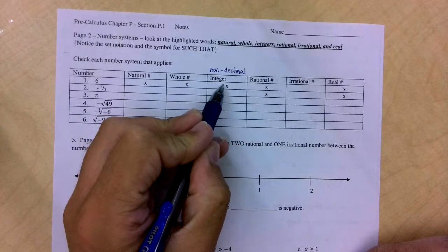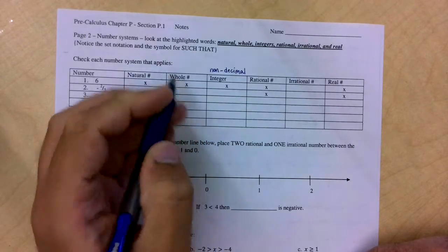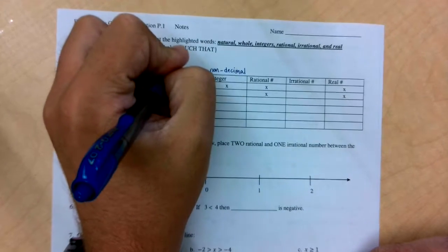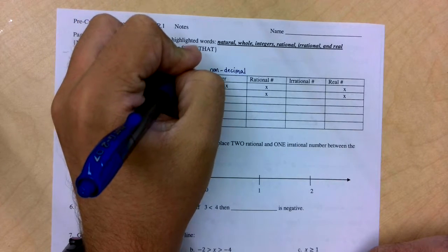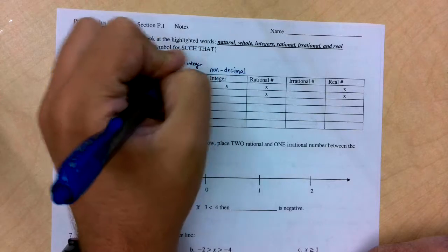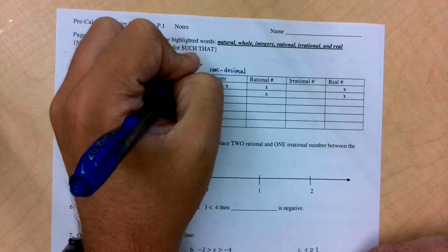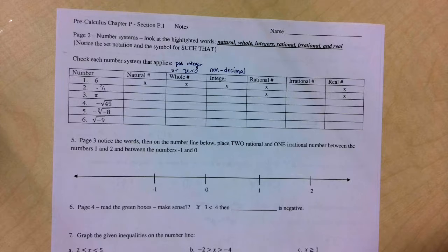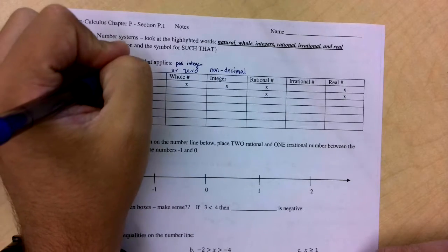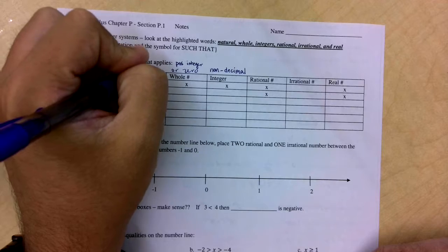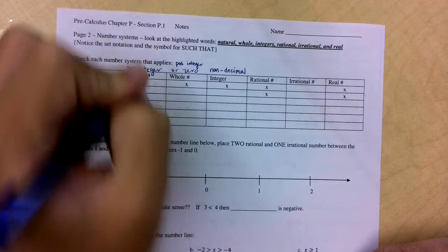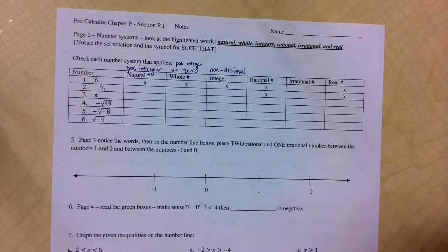Whole number often gets confused for what integer means. A whole number is really any positive integer or 0. So 0, 1, 2, 3, 4, 5, all of those are whole numbers. Natural numbers, really close to it as well. They are positive integers. So that just means that it's everything that's like a whole number, just not 0.